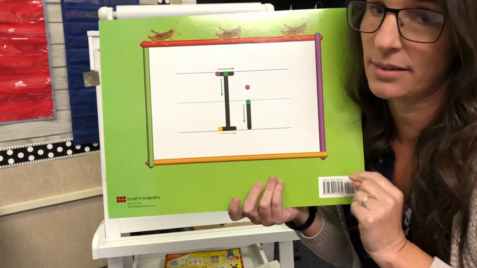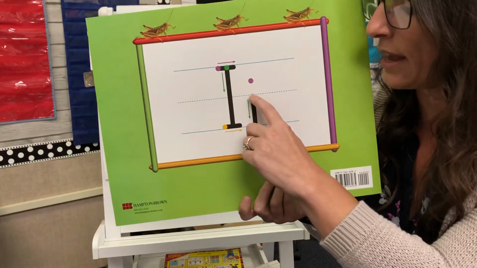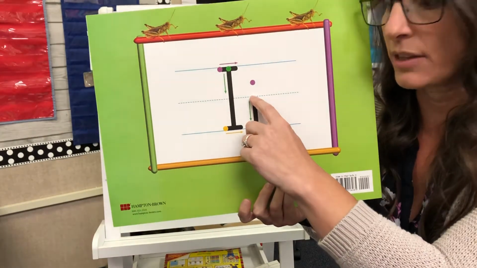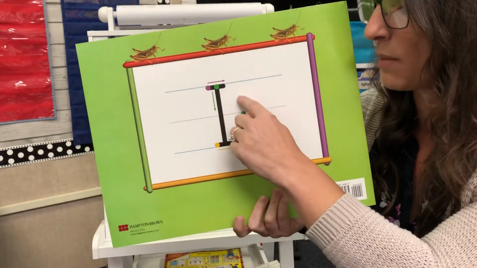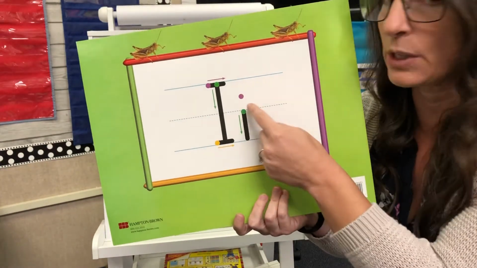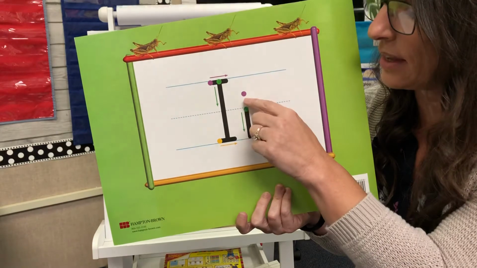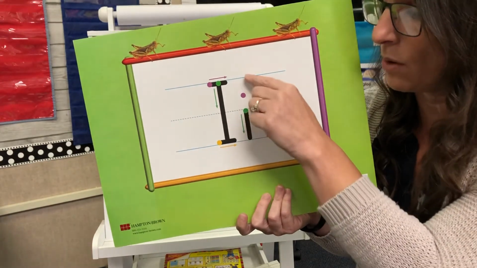Sometimes it says I. Now, lowercase I, you start at the dotted line. You make a line going down to the basement, but then you have to jump up and you make a dot, but the dot needs to be floating. It should be like in the middle of this window part, okay?